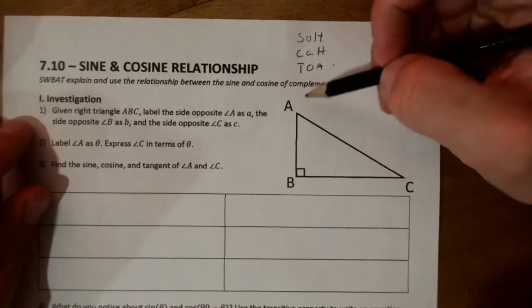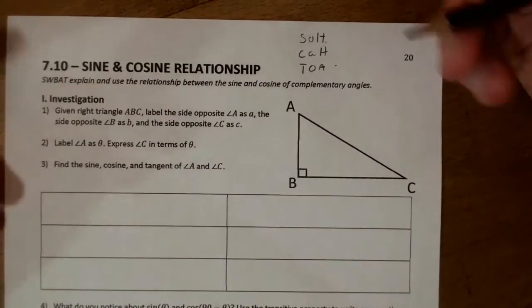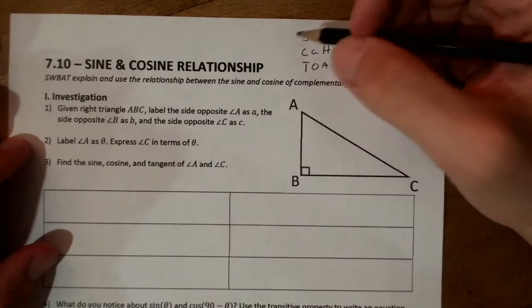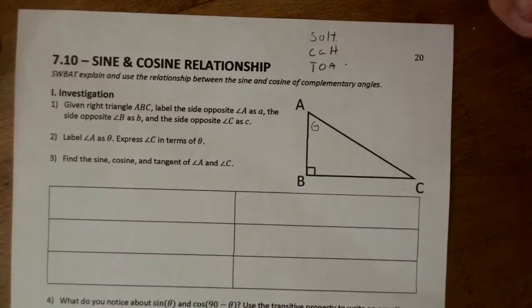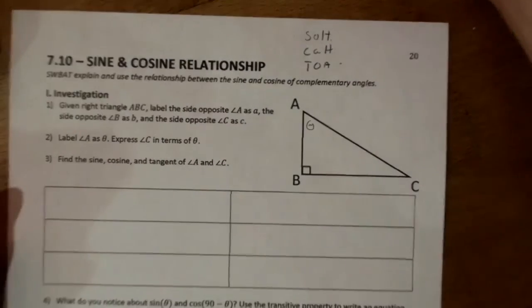If we have triangle ABC, what we're going to do is label angle A as our theta, as we mentioned before, essentially our reference point.